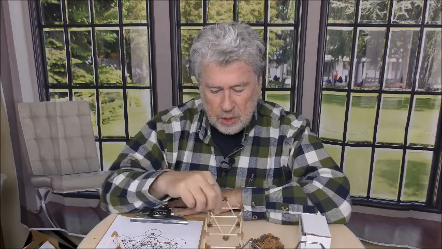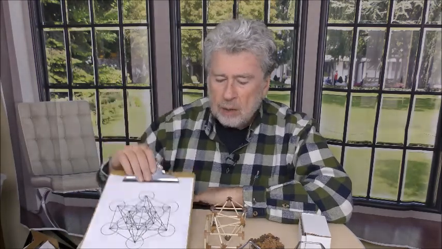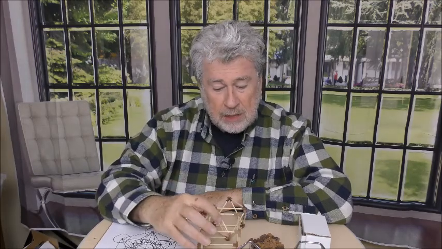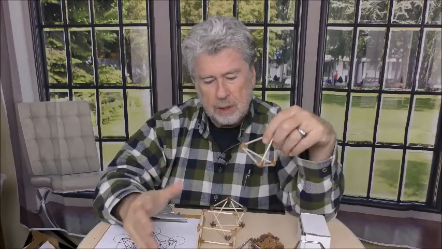Hi everyone, my name is Mike Love, and today we're going to once again start constructing our Platonic solids that are within the framework of Metatron's cube. The whole reason we're doing this is to demonstrate that the two-dimensional image of Metatron's cube that is so familiar to us is really a three-dimensional figure, and it has these three-dimensional shapes, the Platonic solids, nested within it.